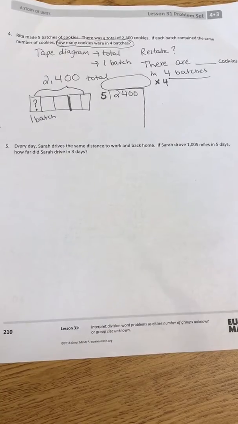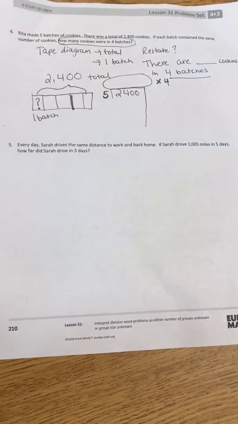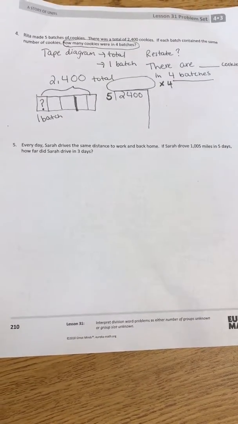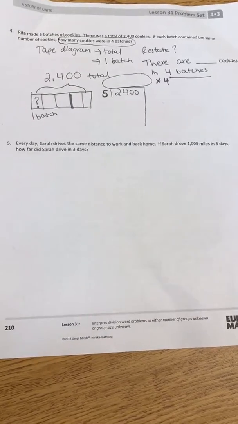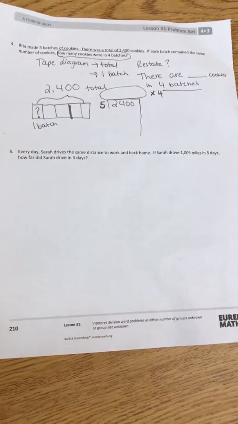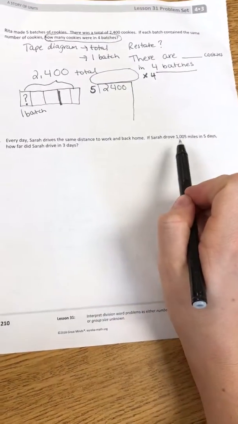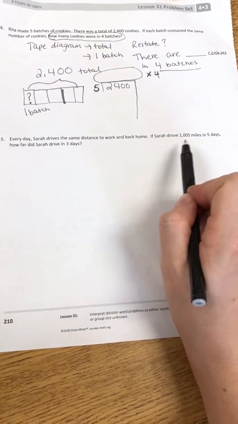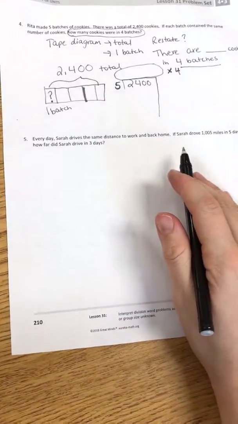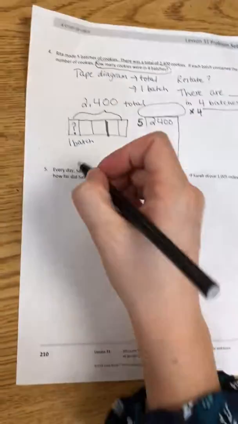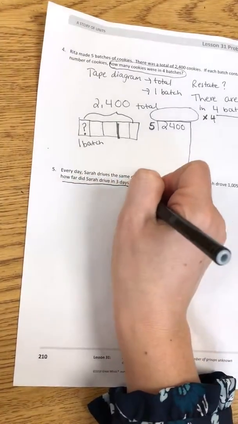She's in a car, maybe a truck, I don't know. Whatever vehicle you want her to be in, she's in it. She's driving to and from work. Over 5 days, so a whole work week, she drove 1,005 miles. Now, my question is asking, how far did she drive in 3 days?